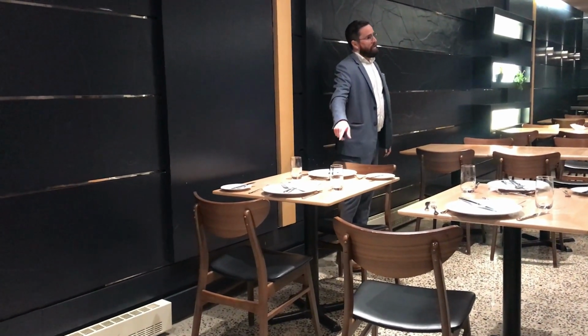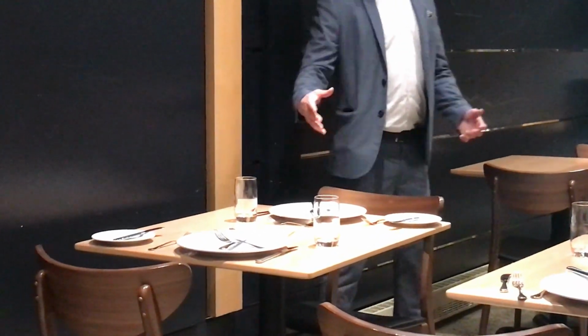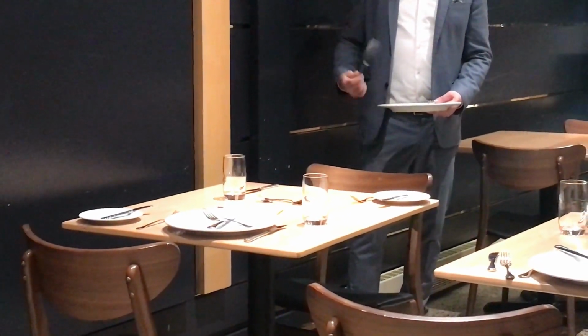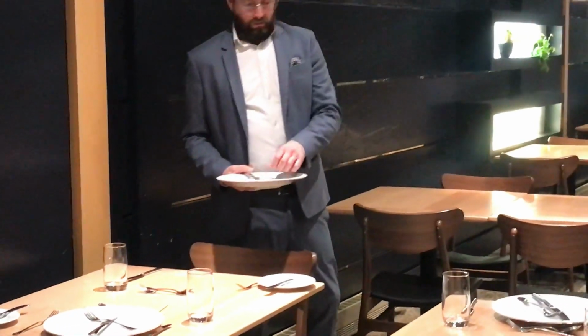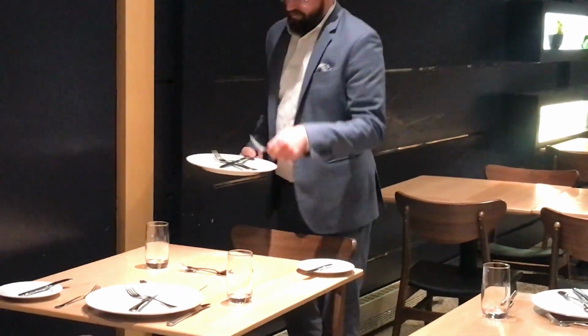So this is the one you want to start with, the plate that has the big bone in it. The reason is simple: when you take the plate, knife, you lock it with your thumb like this. Okay. So then fork on top, knives underneath, fork on top.